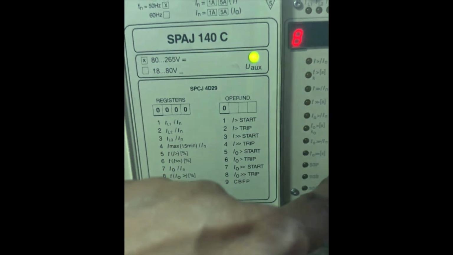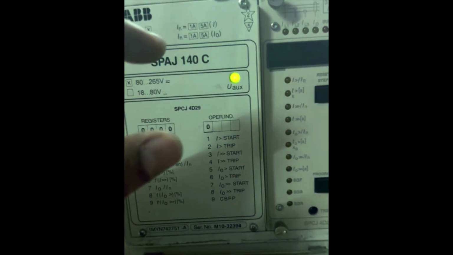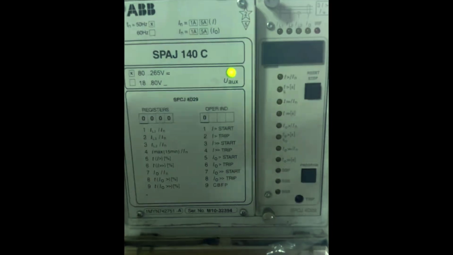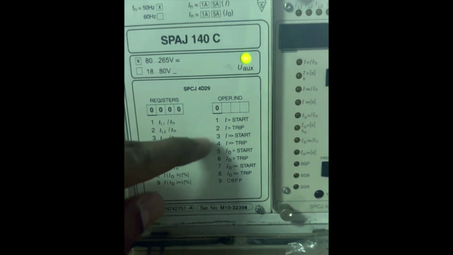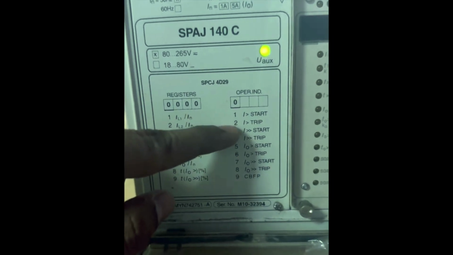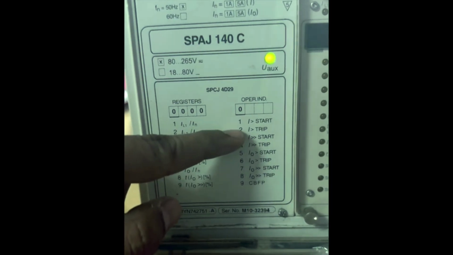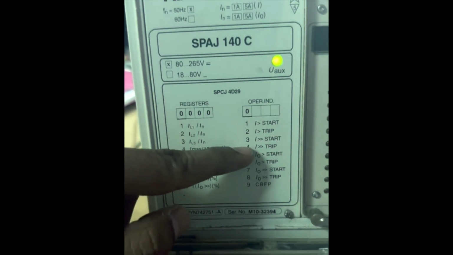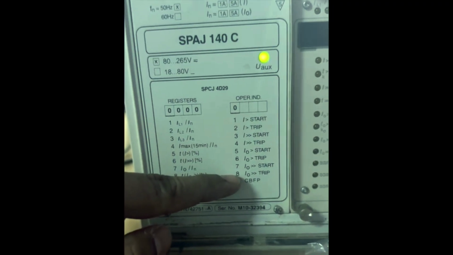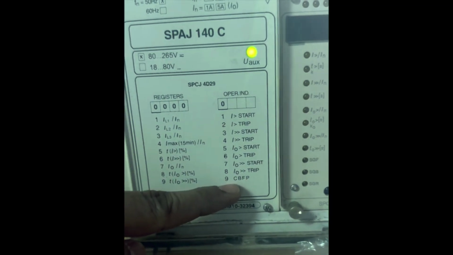So friends, this is one kind of indication: whenever this relay trips, we can tell what the relay is operating for. So we have to pay attention to 2, 4, 6, 8, and 9. I'm repeating again. 2 and 4 are our overcurrent, 4 is high set, 6 is for earth fault, 8 is for high set earth fault, and number 9 is for CB failure, that is LBB.